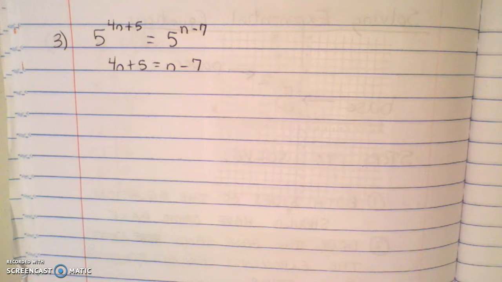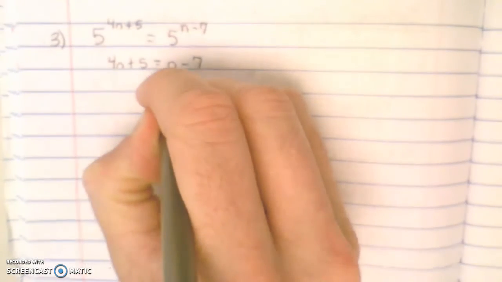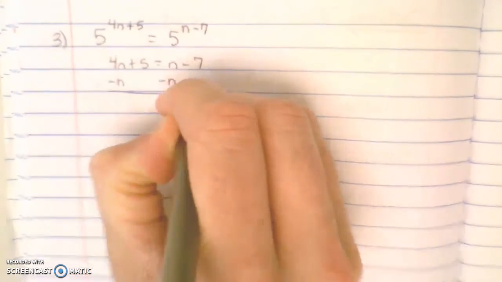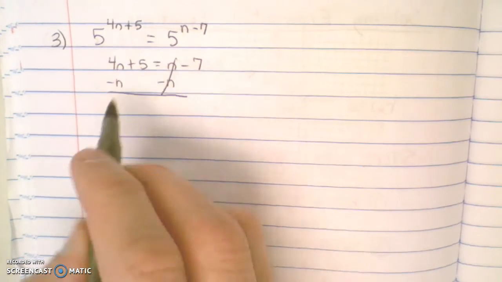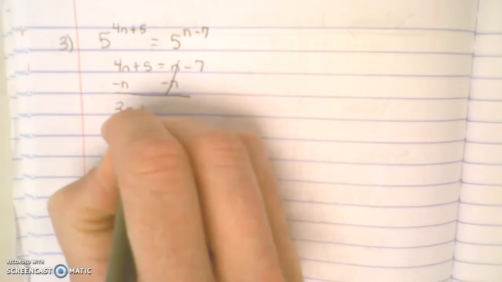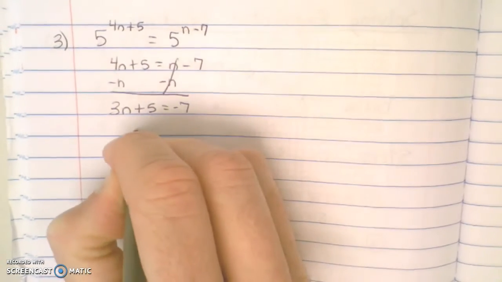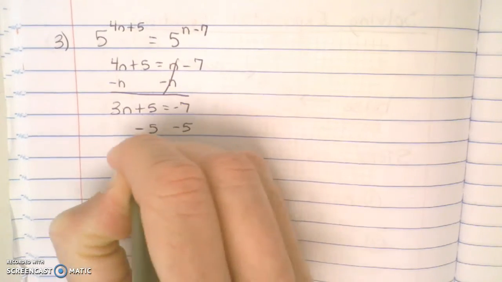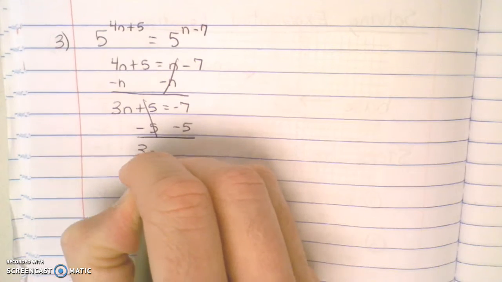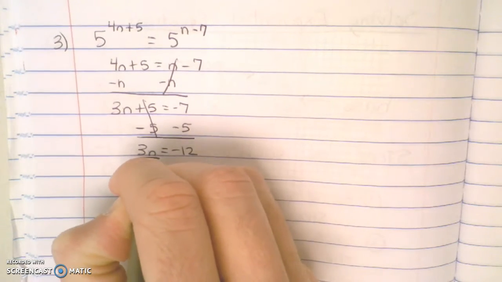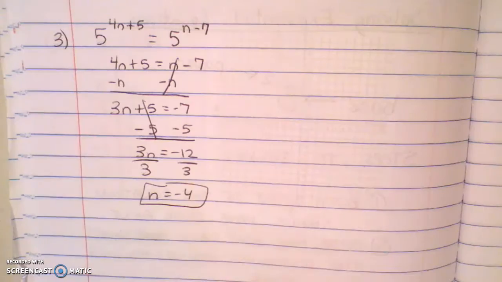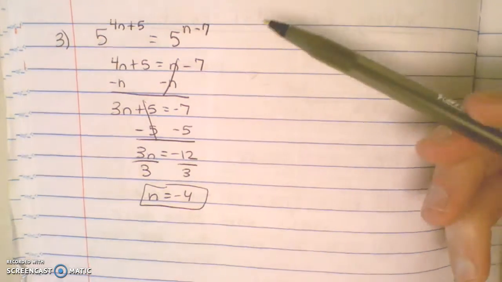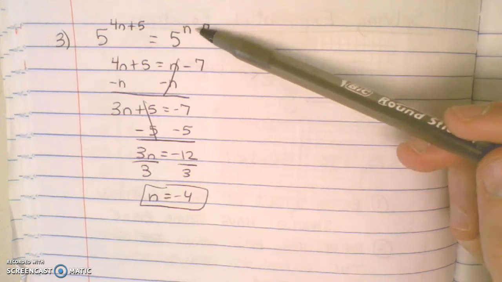So remember, you're just solving by undoing, so I want to get my n terms together, and my numbers together. So I'm going to subtract this n out of here to both sides. I can't combine like terms across the equal sign because there's an equal sign separating these two sides of the equation. So I have 3n plus 5 equals negative 7. I can subtract 5 on both sides and then solve like normal. The bases are the same, so I set the exponents equal to each other.